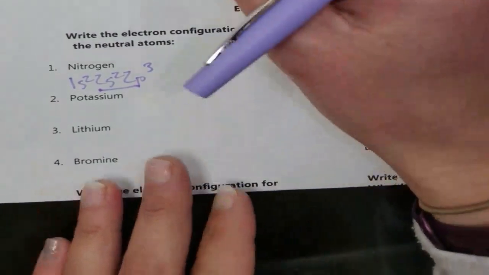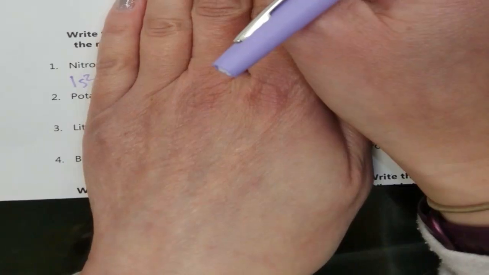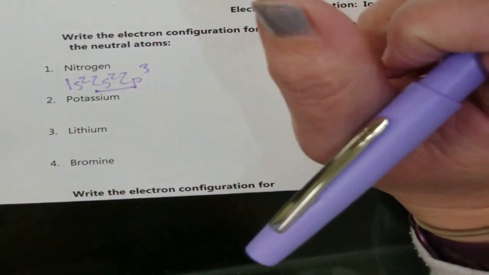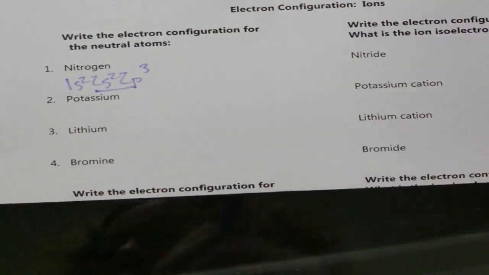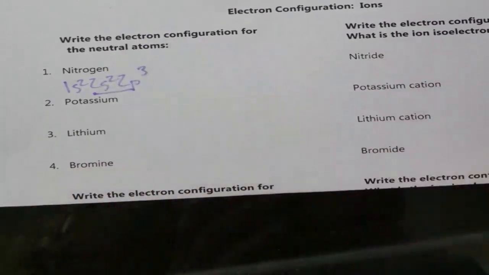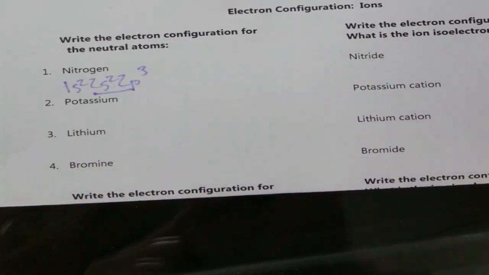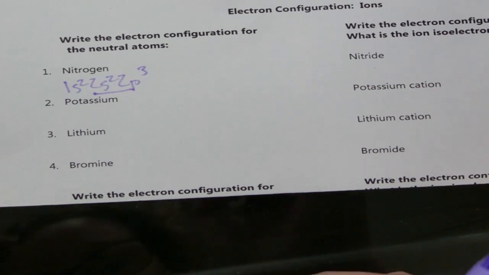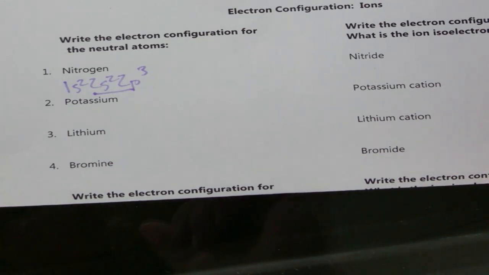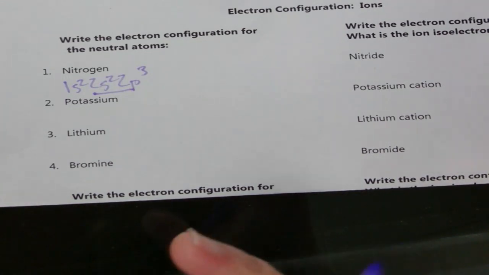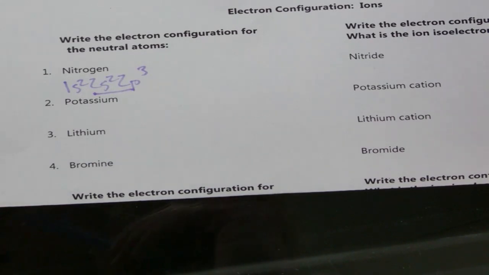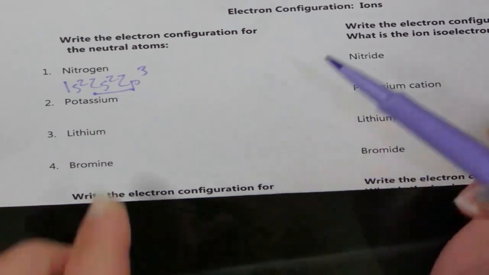Nitrogen can either lose those 5 or, if I have 5 and I need 8, gain 3. So I can lose 5, gain 3. Ultimately, we learned that ions are always going to go with what is energetically more favorable. So 3 is less than 5, so it's energetically more favorable to gain 3.